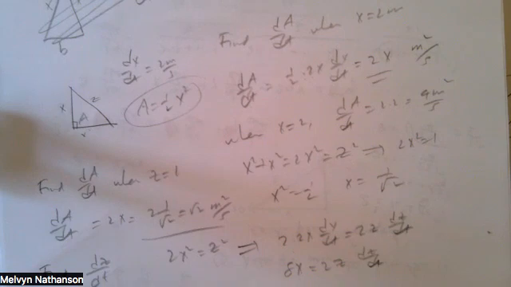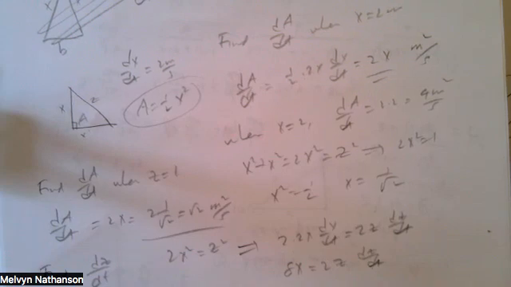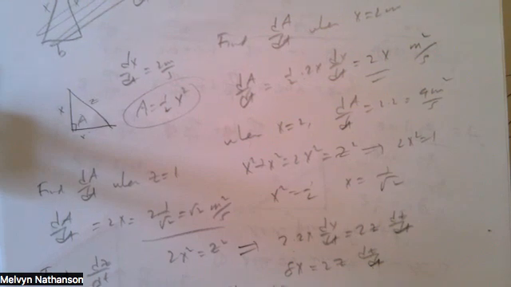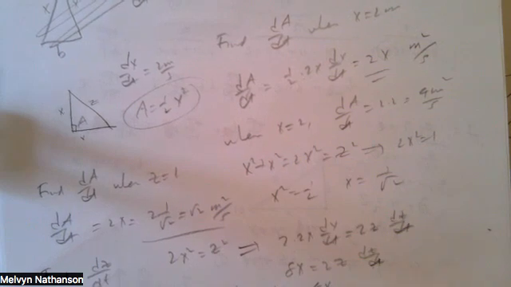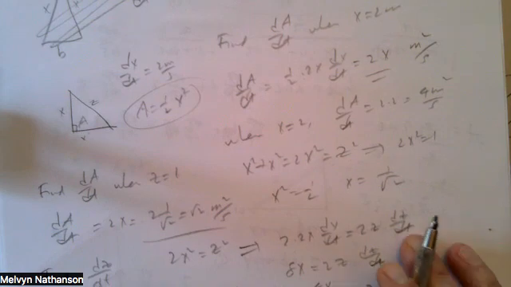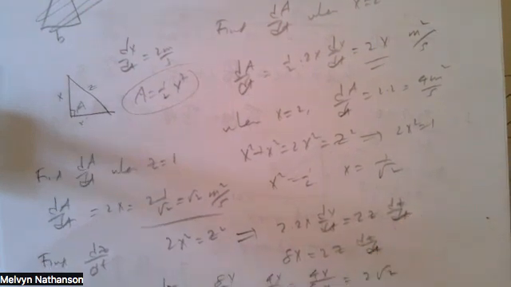At what rate is the hypotenuse changing? What is dz/dt? dz/dt is 8x over 2z, which is 4x over z, but z is square root of 2 times x, so this is 2 root 2. So when x is increasing at a rate of 2 meters a second, the hypotenuse is increasing at a rate of 2 root 2 meters per second.